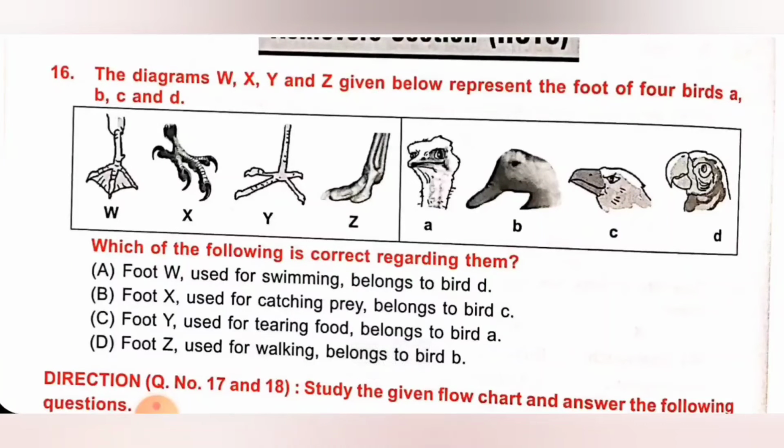So foot W is a webbed foot used for swimming, X is a foot used for catching prey, Y is a foot used for tearing food and foot Z is used for walking. Okay. So the bird A is emu or ostrich, B duck, C eagle and D parrot. So which of the following is correct regarding them?